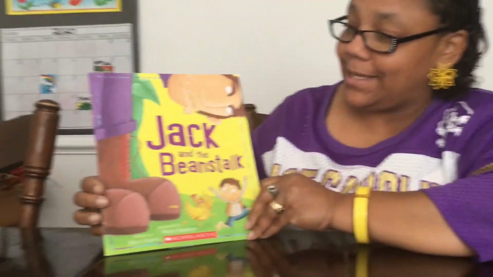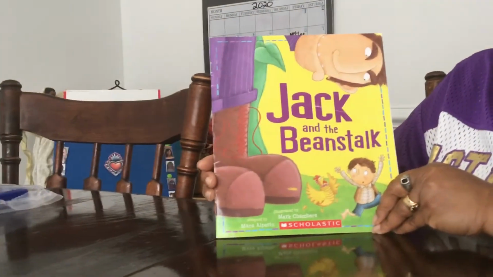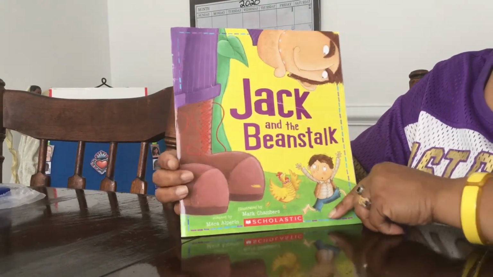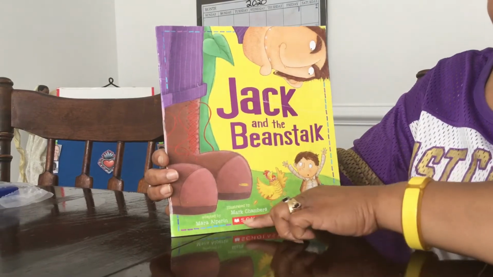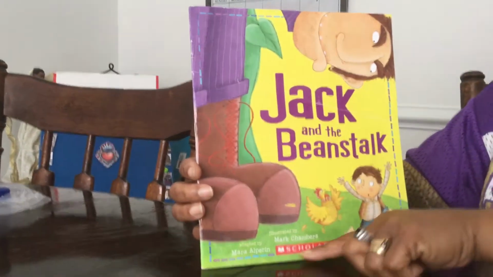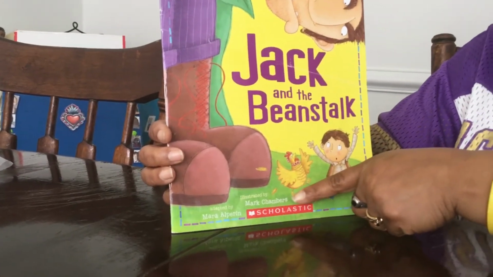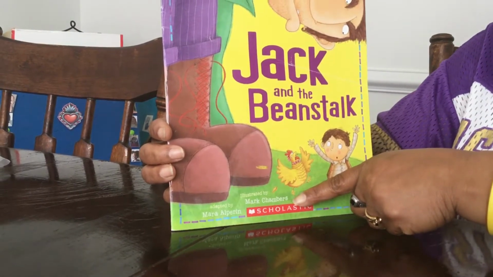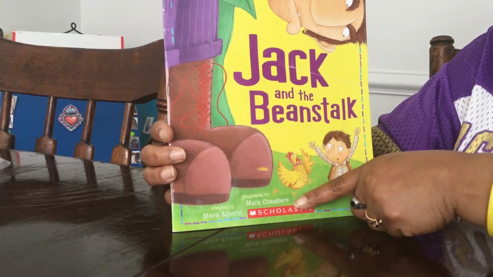So let's see what's happening with our book for today. Its title is Jack and the Beanstalk. Our author for today is Myra Alprin. And the illustrator who drew the pictures, who helps our imagination, is Mark Chambers.